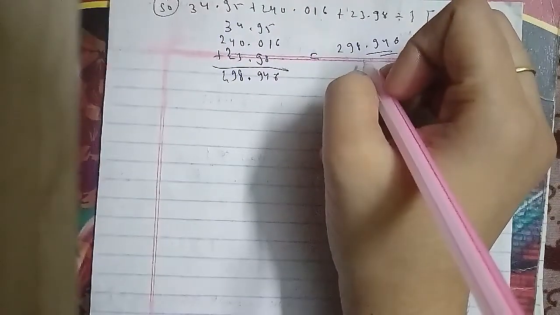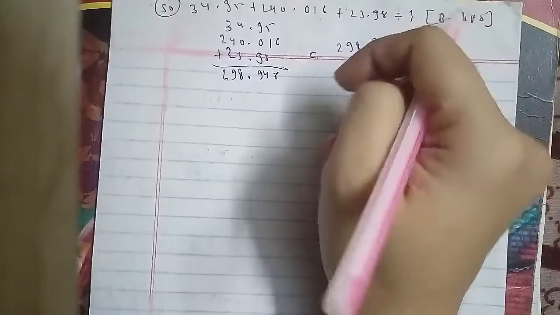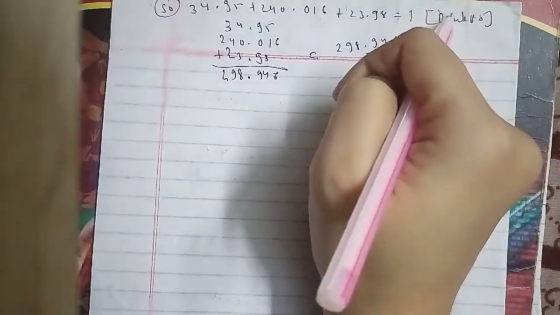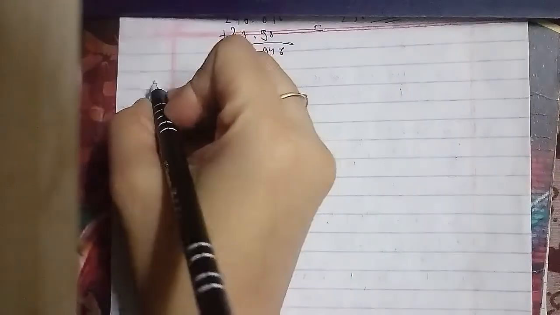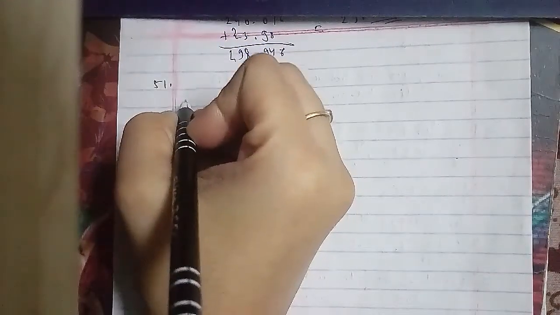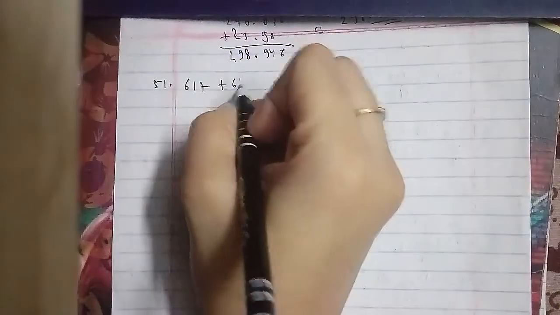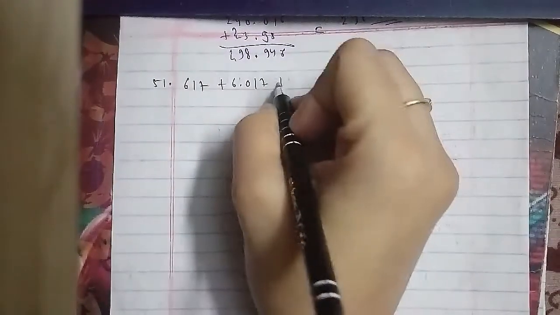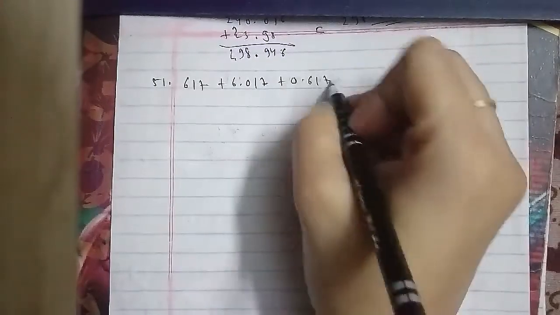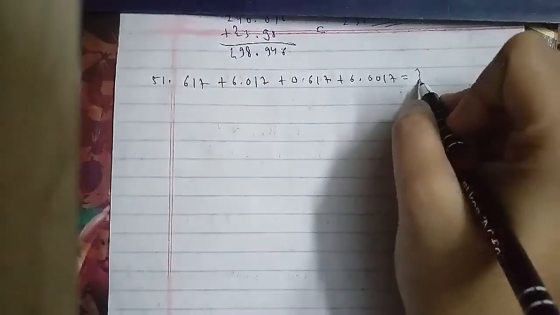That is also an important question. As I told you, this has been asked in the bank PO question paper. So we'll start with the 51st question of the session. The question we have is 617 plus 6.017 plus 0.617 plus 6.0017, that is equal to, which we have to find out.